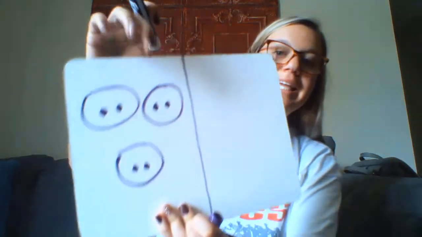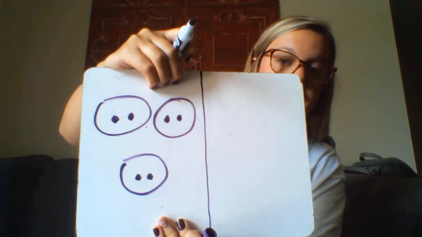We'll do the same thing I just had. So I'll do my 3 groups of 2. So that's my equal numbered groups. They're the same, I can see it. Arrays are going to be what you see, and it looks kind of just like a square. So there are going to be rows and columns.